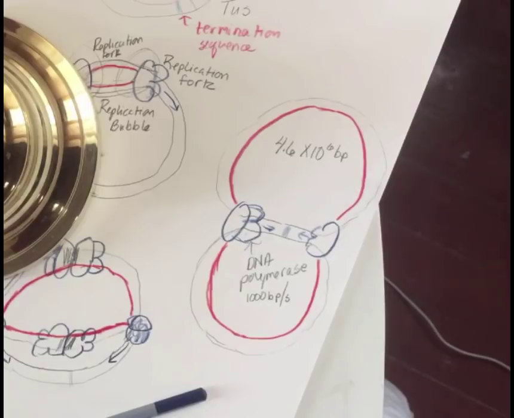...coli to replicate its chromosome. And using those numbers, I want you to scratch your head and say, why doesn't that make any sense? And bring that with you as a product of your pre-party. Bring it with you to class.